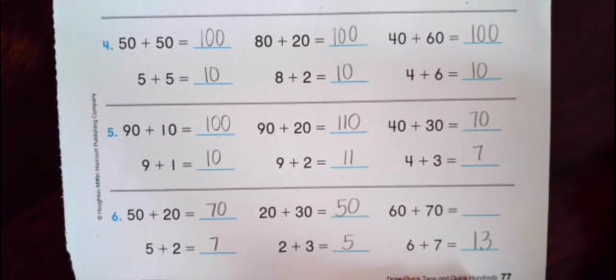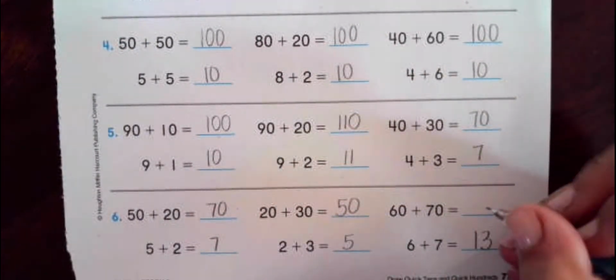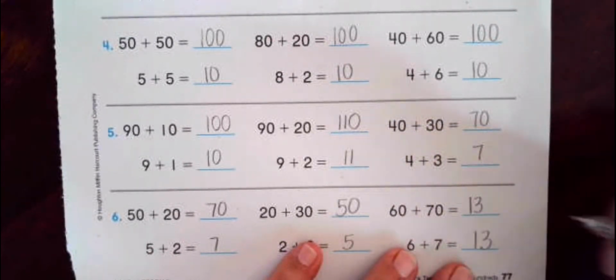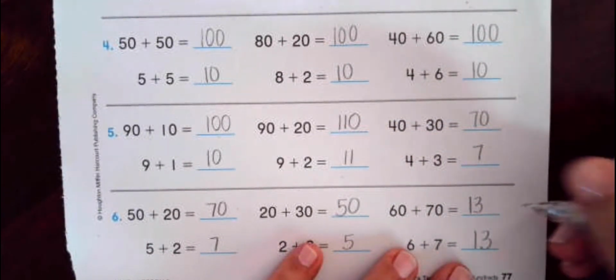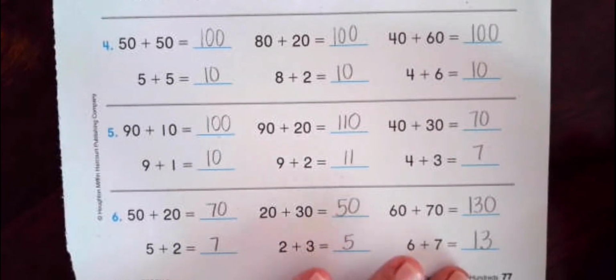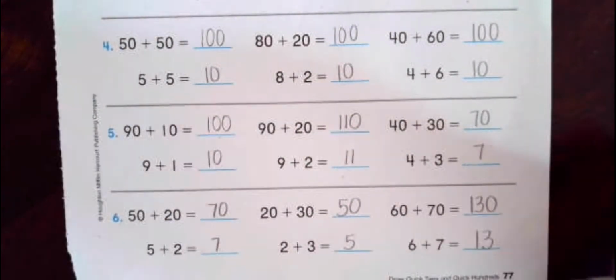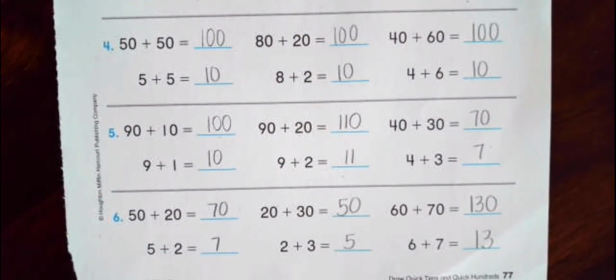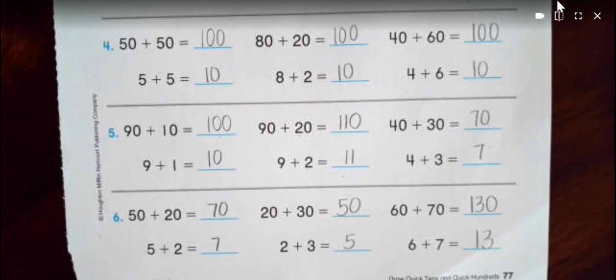And 6 plus 7 equals 13. So don't get tricked here. I'm going to bring up my 13, and what am I adding on? A 0, right? So it's important to find patterns while you are adding numbers. I could have solved each one of those individually, but knowing what I know about the patterns made it so much easier, right?